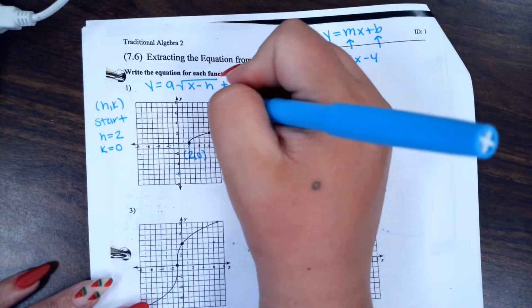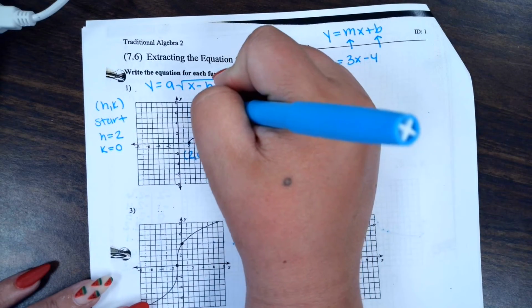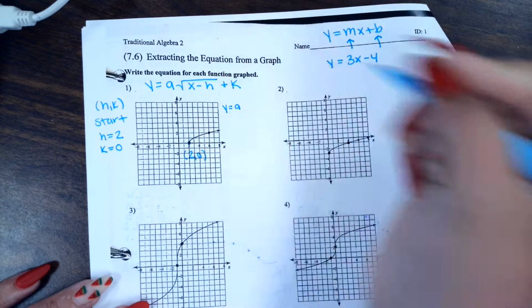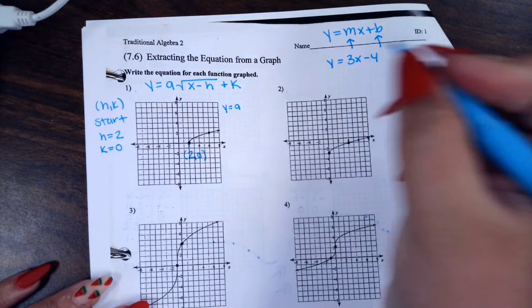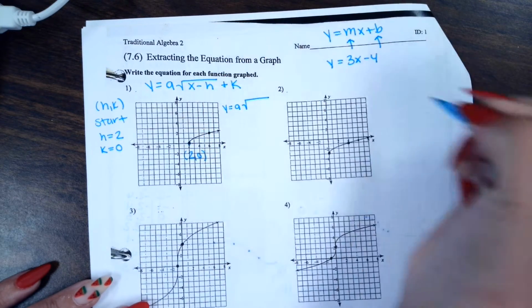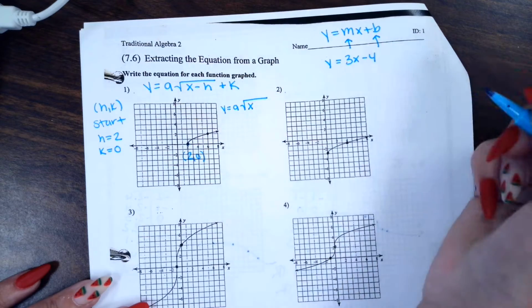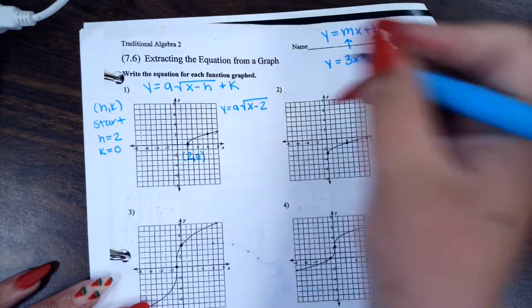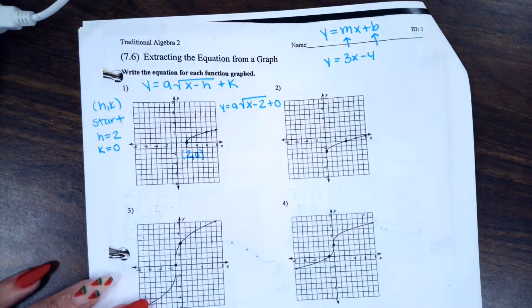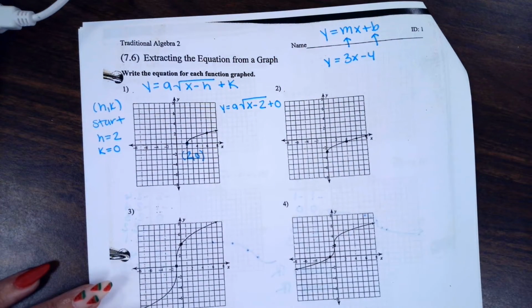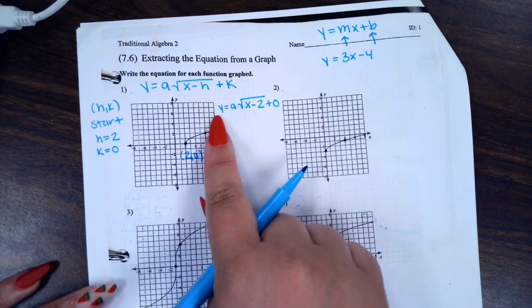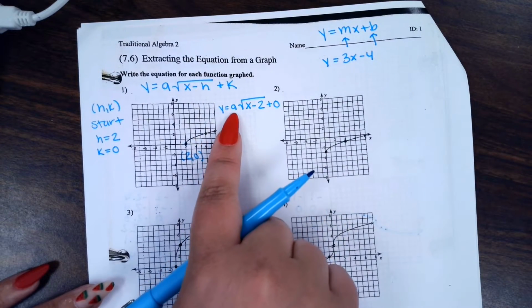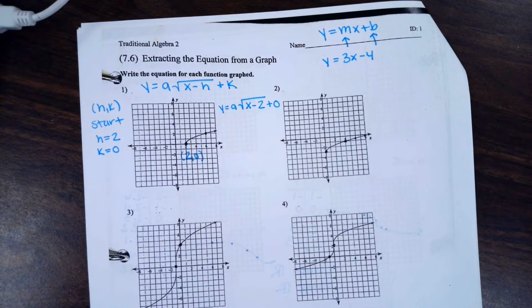So let's plug that into our equation. y equals a, we still don't know what a is yet, so we're going to leave that as a, times the square root of x minus h. Our h is 2, so minus 2, plus k, which is 0. Now when we write our final equation, it's just going to have a y and an x in it, no other variables. So we've got to figure out what this a is.